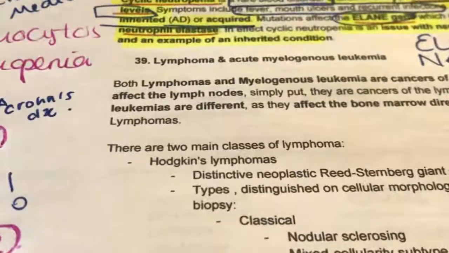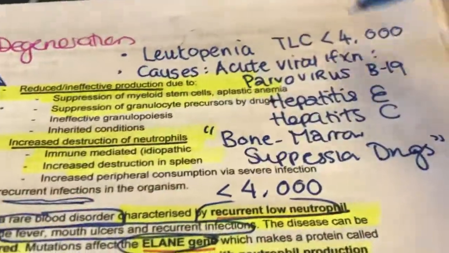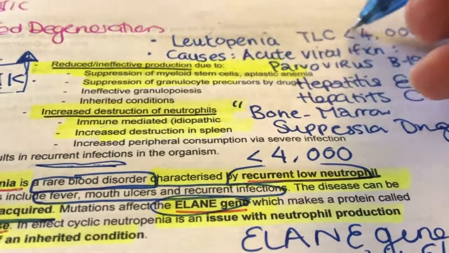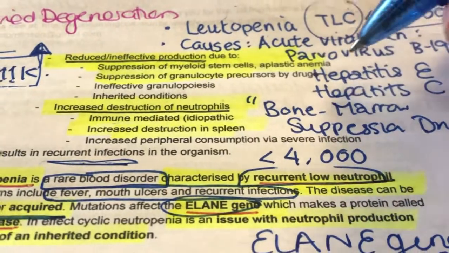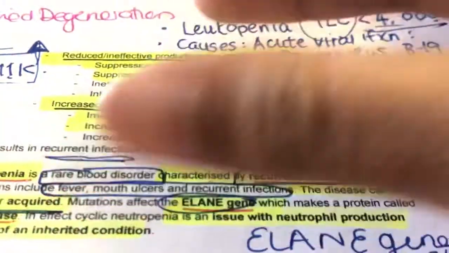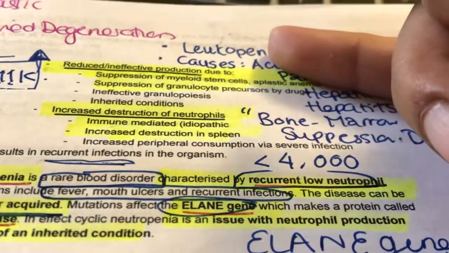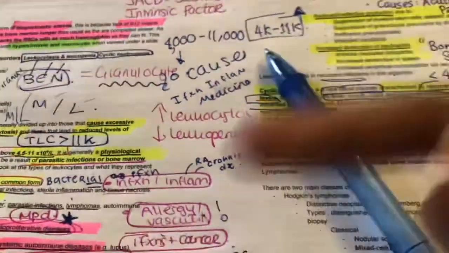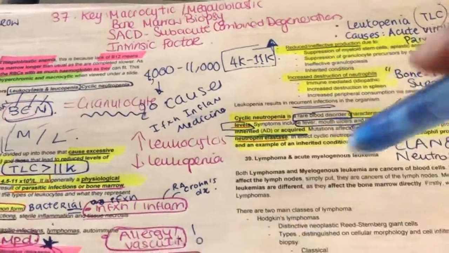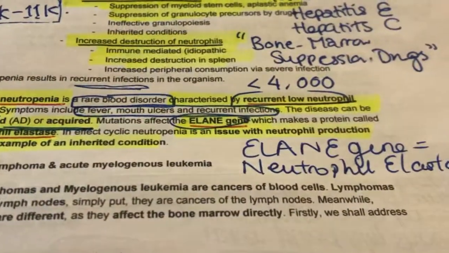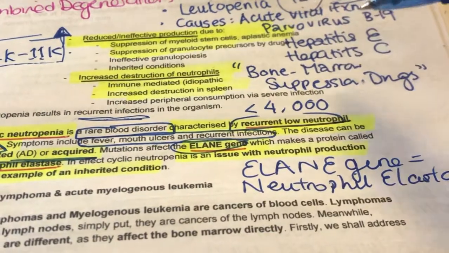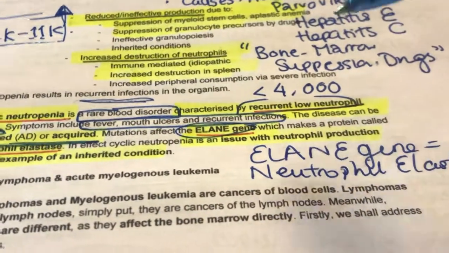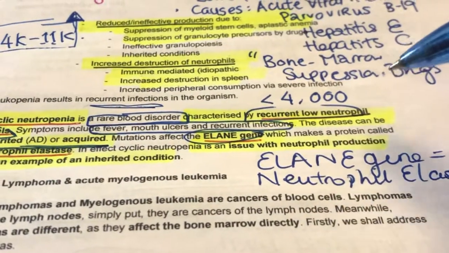Now, one more thing to talk about. Leukopenia is when the total leukocyte count is less than 4,000. This is often caused by acute viral infection. So remember, anything that affects the bone marrow or anything that's an infection. A lot of these white blood cells are going to be affected either by secondary causes such as infections and inflammations, or by something where the white blood cells are actually produced, like the bone marrow. The acute viral infections include parvovirus B19, hepatitis E, hepatitis C, and also bone marrow suppression drugs can cause it.